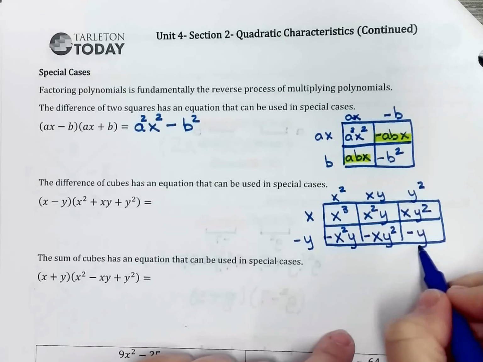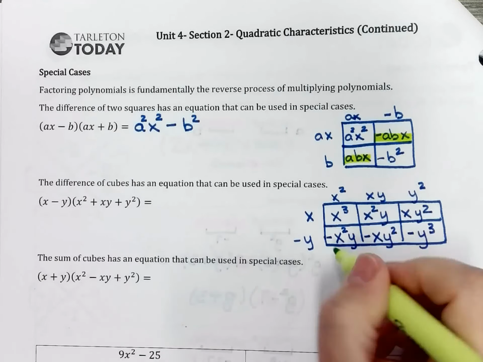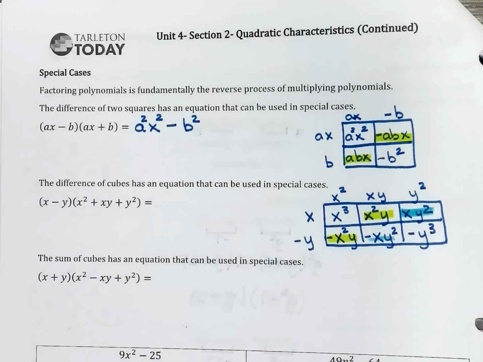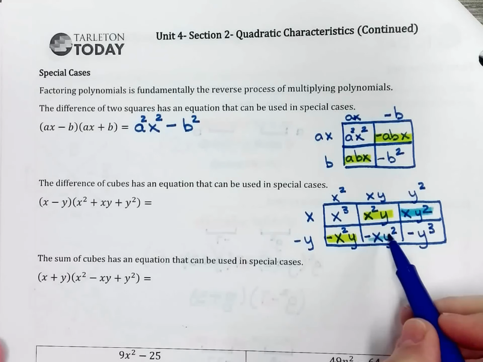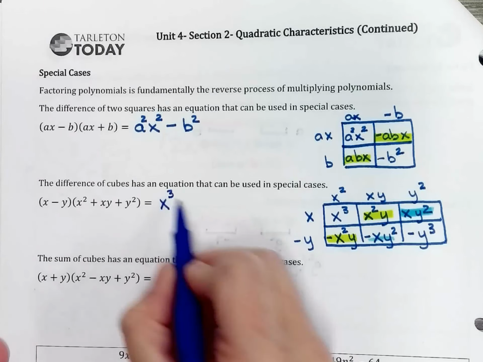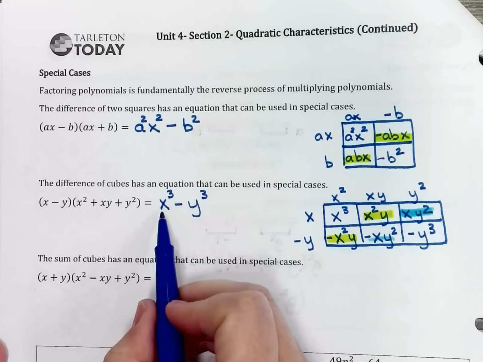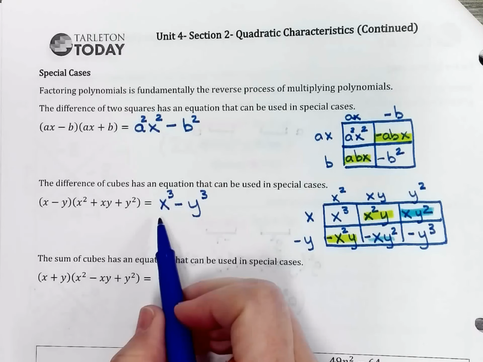Multiply, negative y cubed. And just like what we did in the previous one, we're going to combine like terms. This is like this, and then I also have this is like this. So when you add like terms, these will add up to 0. These will add up to 0, leaving you with only x cubed minus y cubed. And that could be any perfect cube: 125, 64, 8, and you name it.